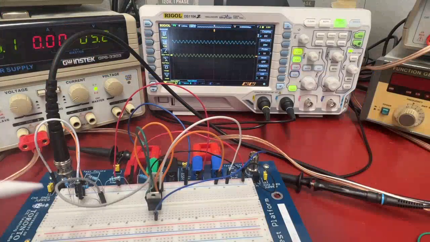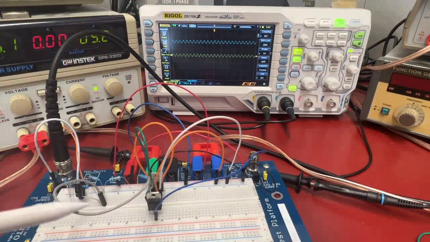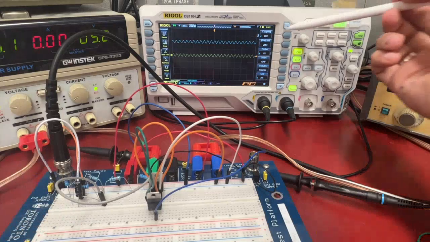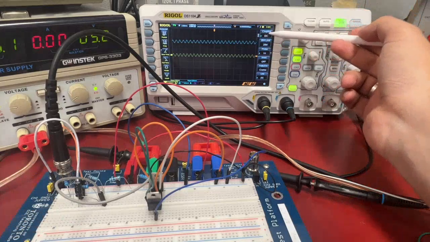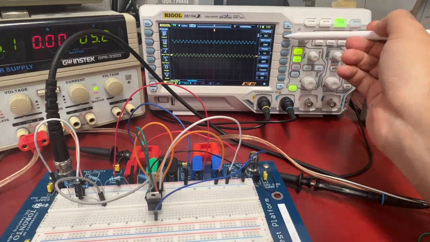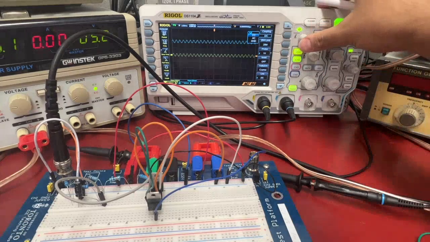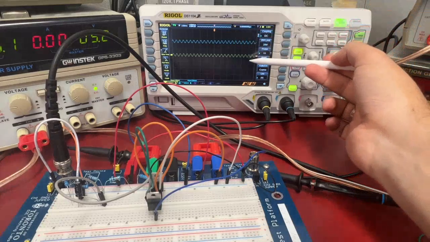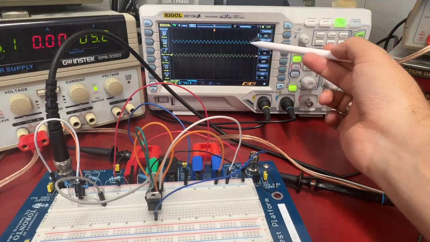For the first case, in common collector mode, you need to put the channel for the output in DC coupling mode, so you can see the DC offset difference between the input signal and output signal, and the relative gain should be close to 1.